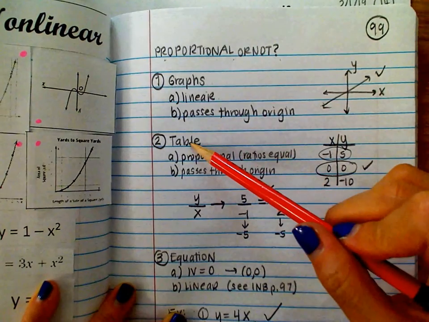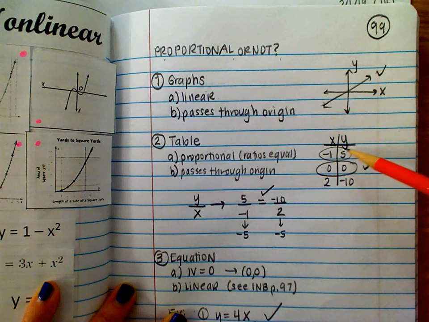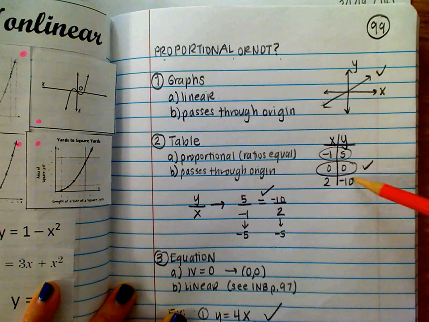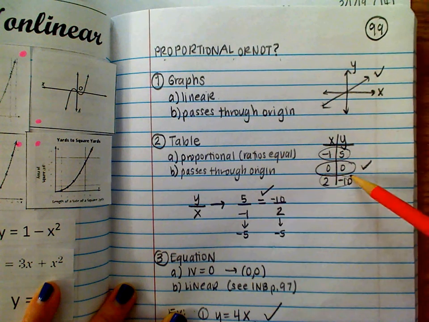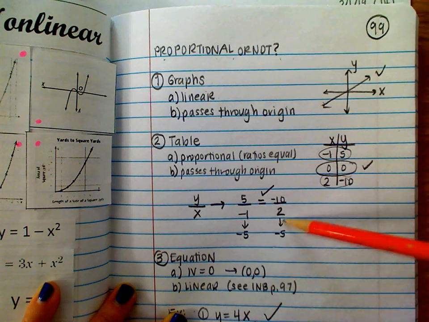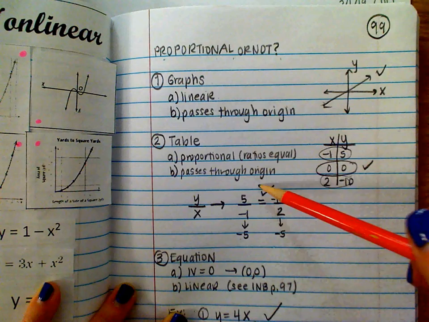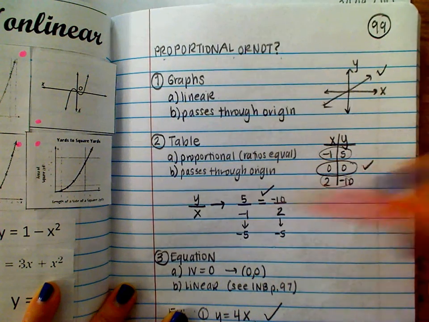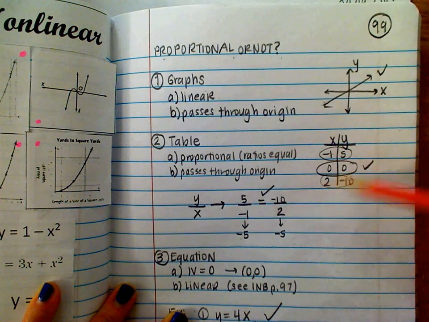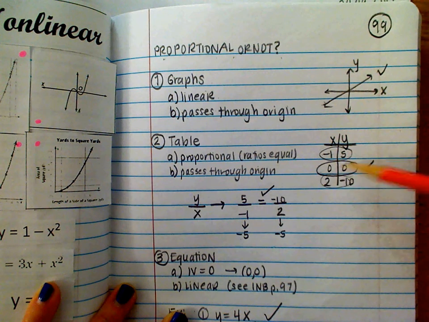Now, in a table, the way you tell whether it's going to be a line or not is you look at the y over x, y over x. And all the values, except for the 0, 0, the y over x have to be equal. So what I mean by that is you take the y and put it over the x. Then you take the next y, put it over the x. Don't use the 0 and 0 because that's a special case, okay?